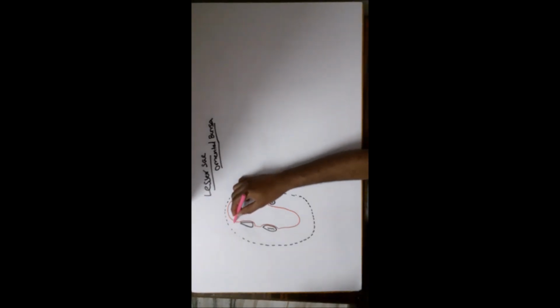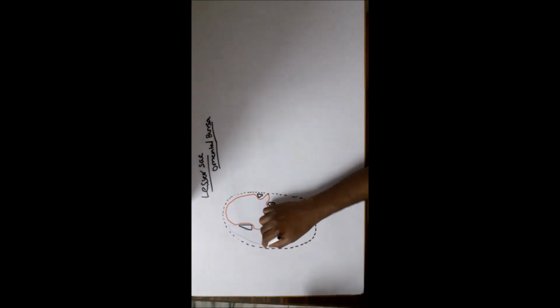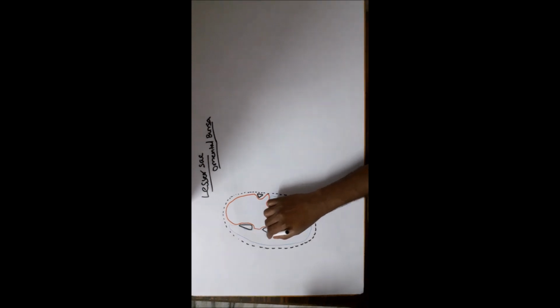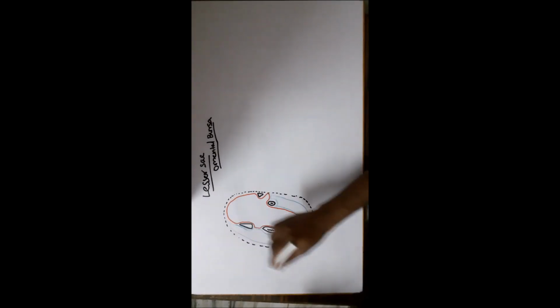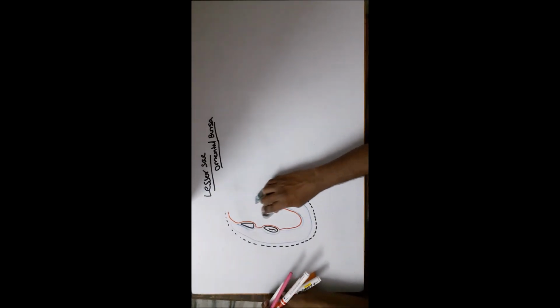Then the other layer, I'll be using this color. This is the other layer which I am drawing with the green. So this forms the transverse mesocolon lining the colon, and this is your peritoneum. So we can decrease this, actually it will be half of this.